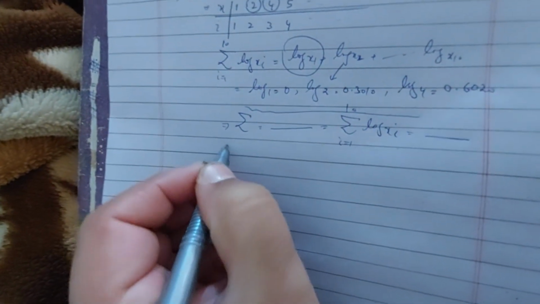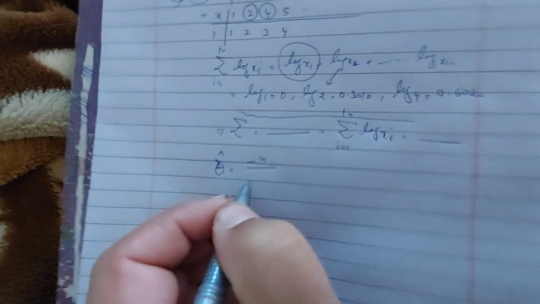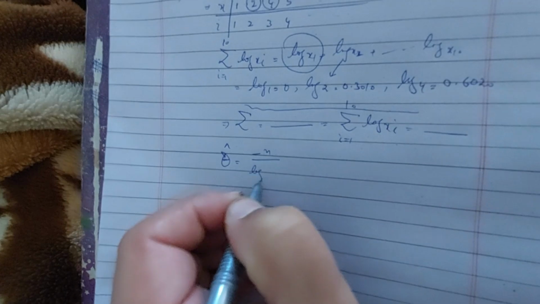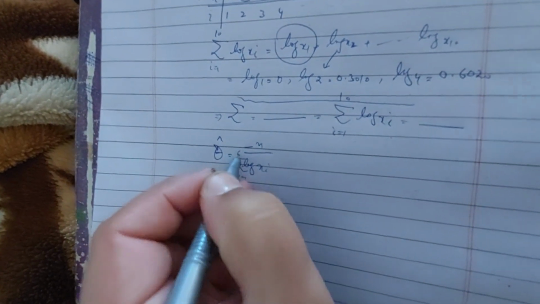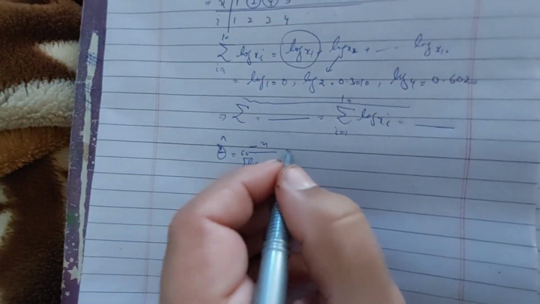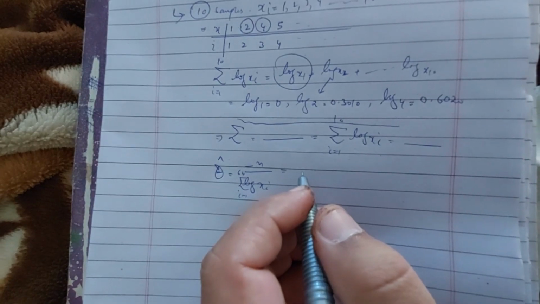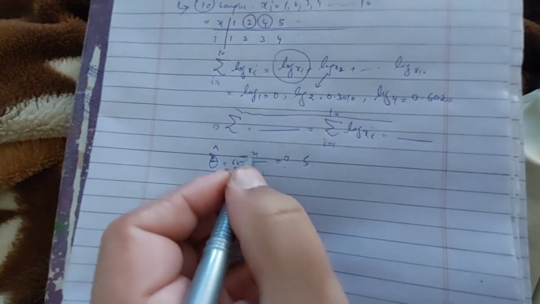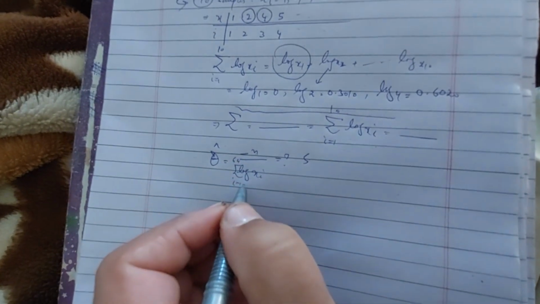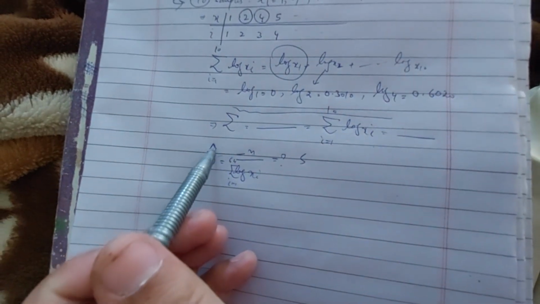Then the theta parameter for the sample is equal to minus n divided by the summation of log of xi from i equal to 1 up to 64. We have n equal to 64 and the sum of log of xi equal to minus 18.64, so we can put them in and find the estimation.